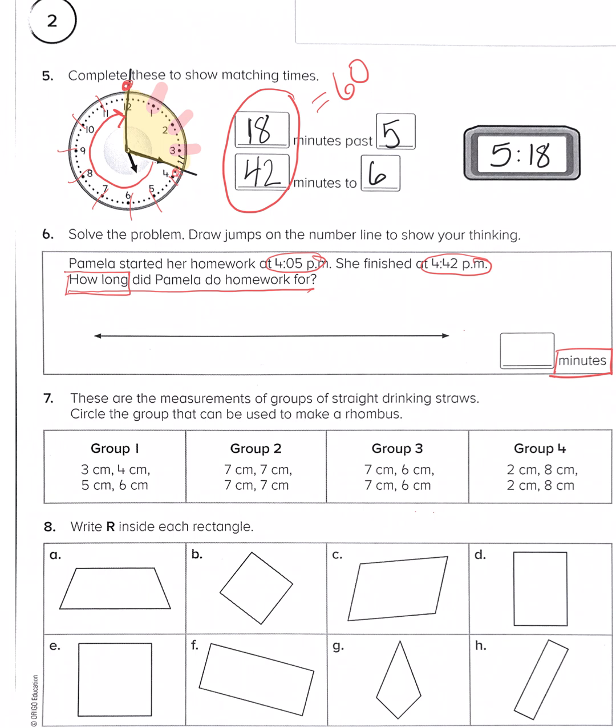So what I said about question 5 is that around the clock you see those dots, and they're going by fives. You can see the darker dots where every 5 minutes hits. And so if you stretch out those dots into a flat line from the analog clock, you get a number line. And since our two times here are 4:05 and 4:42, we can see that they're within the same hour. So counting by fives is actually a smart idea here. So it's an open number line.